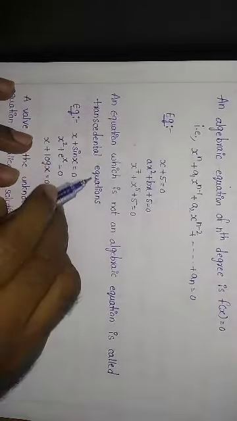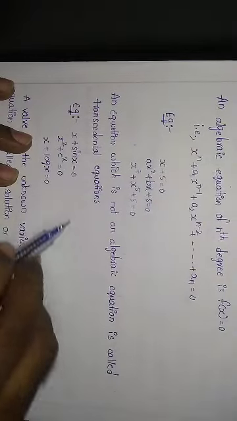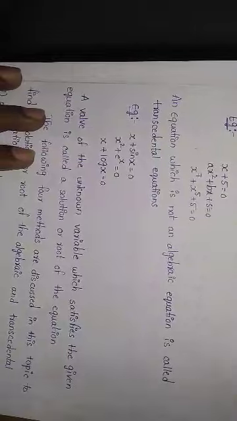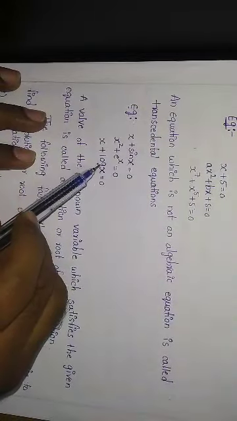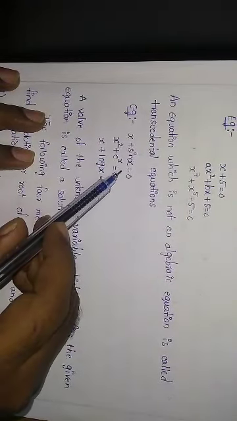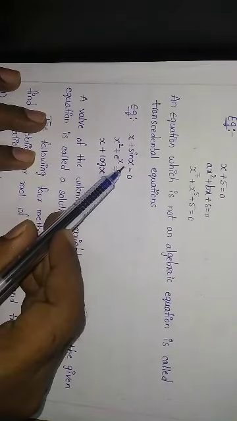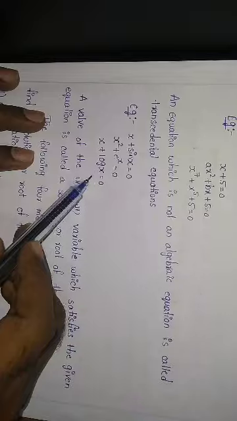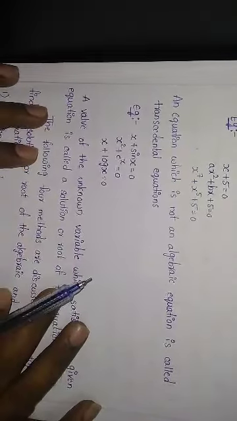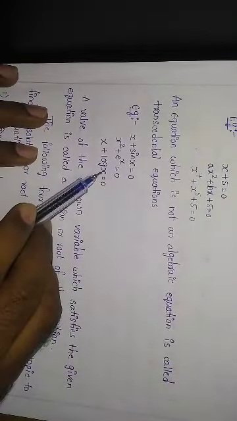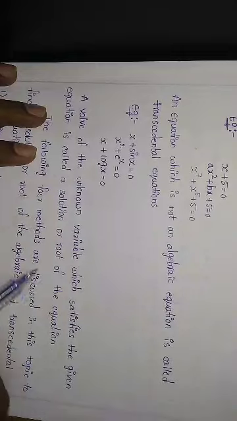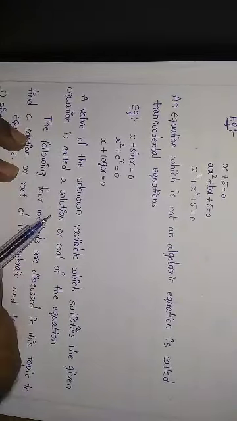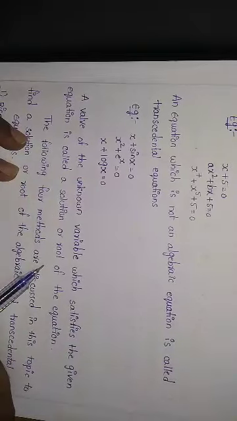An equation which is not an algebraic equation is called a transcendental equation. Generally, transcendental equations involve trigonometric functions, exponential functions or logarithmic functions. A value of x which satisfies the equation is called a root of the equation. The value of the unknown variable which satisfies the given equation is called a solution or a root of the equation.